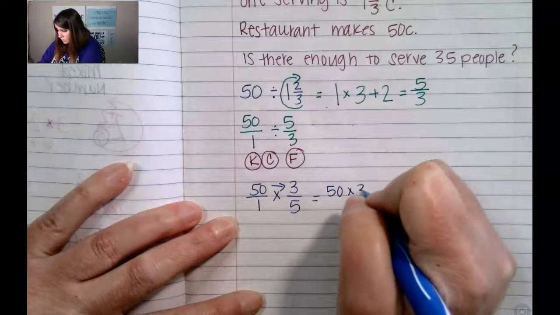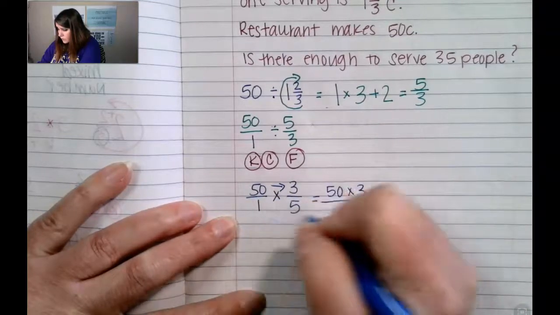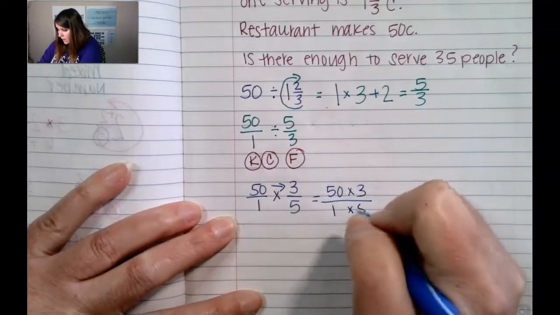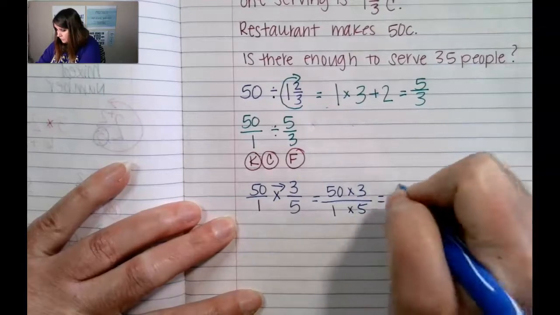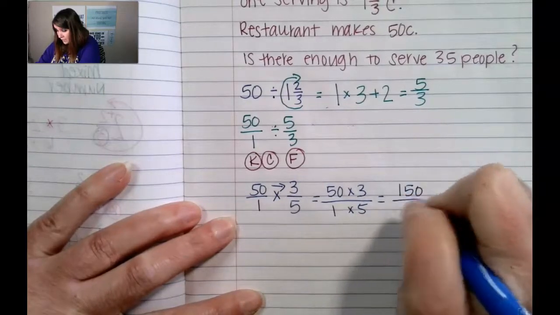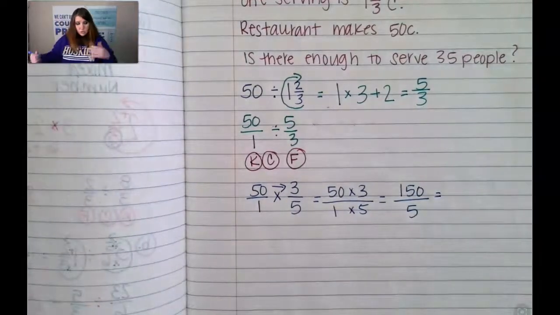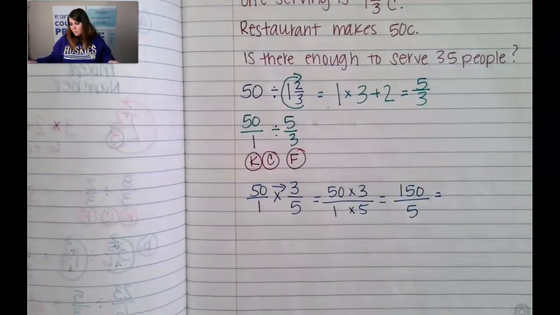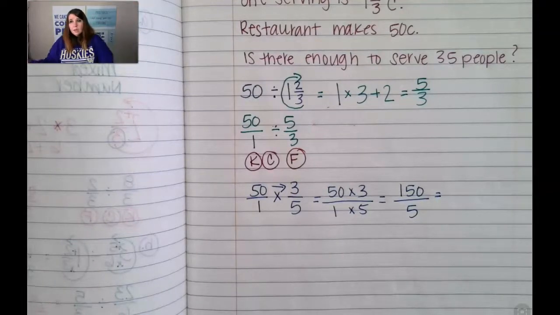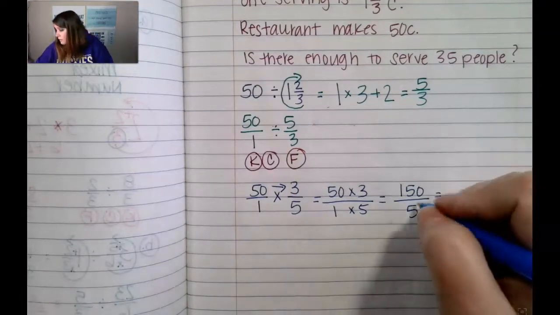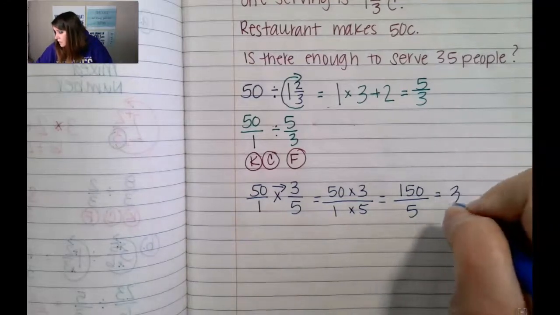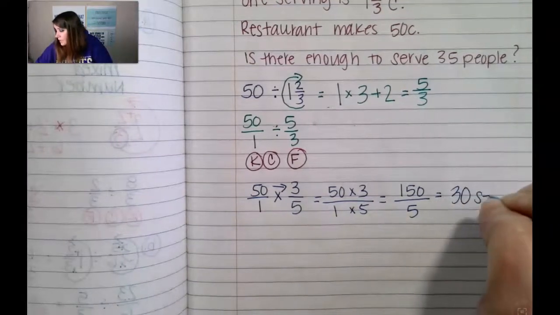50 times 3 over 1 times 5. That is 150 divided by 5. How many servings of soup do I end up with? Well, 5 times 30 gives me 150. So 150 divided by 5 is 30. I have 30 servings.